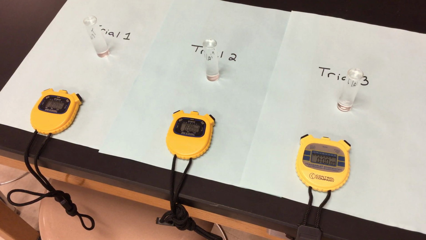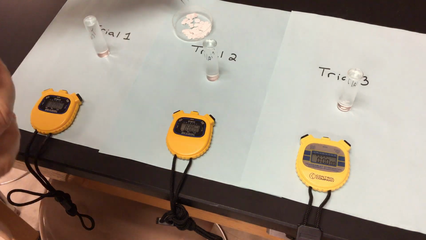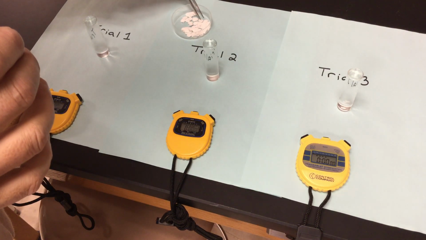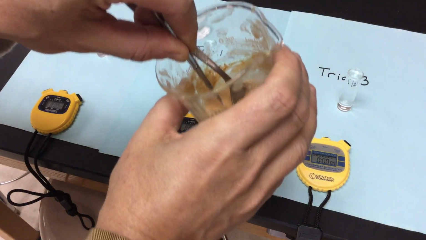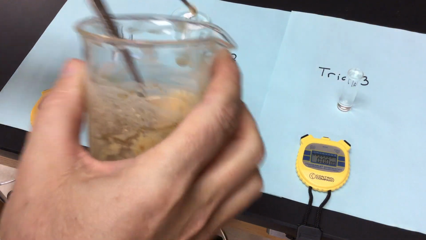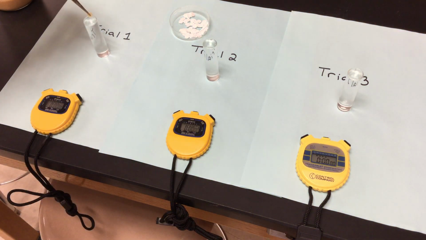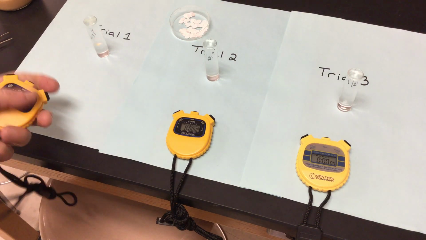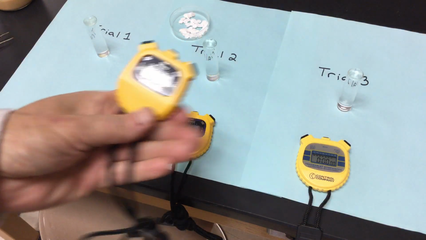So I have my yeast, I have my little solutions. I'm going to take my little filter paper, one piece at a time. I'm going to dip it into my little yeast solution, get the excess off, and I am going to drop it into trial number 1 tube. I'm going to let that sink all the way down to the bottom. When it hits the bottom, I'm starting my time. So we're going to let that time run.